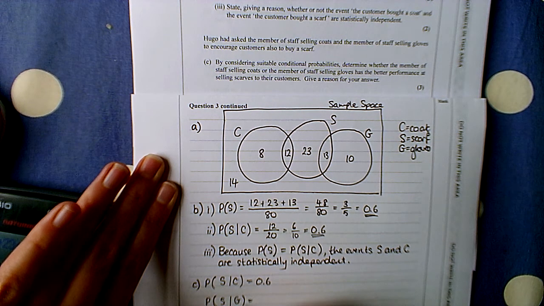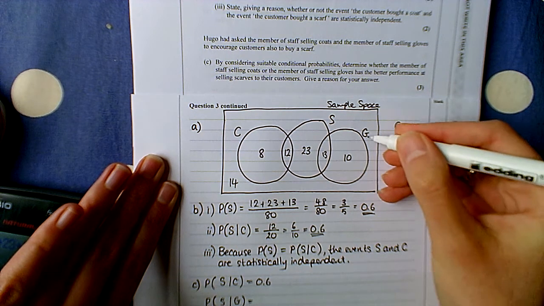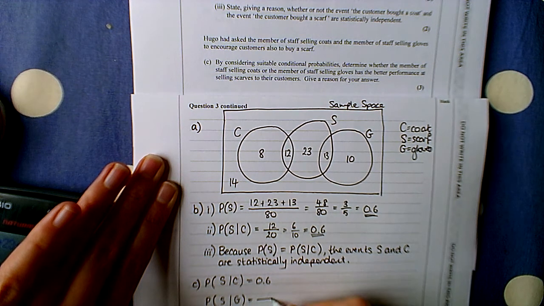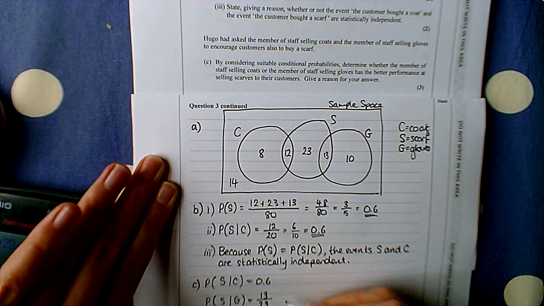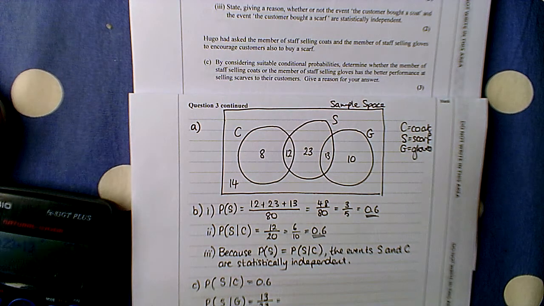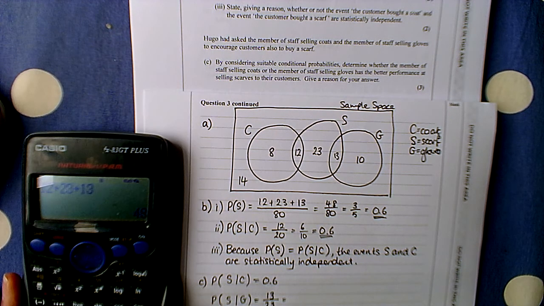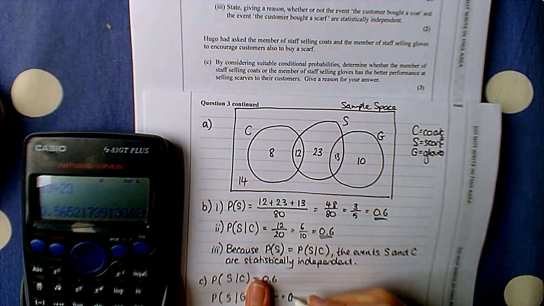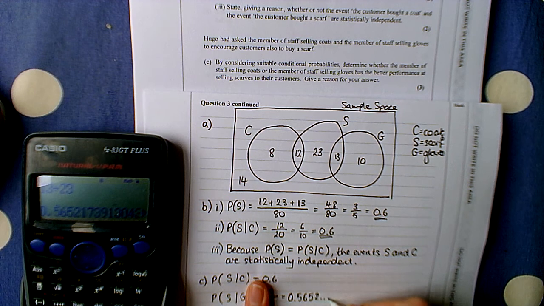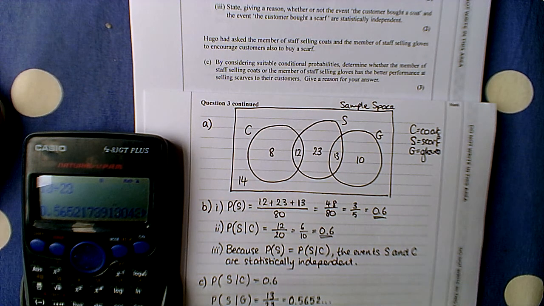So if we work out this one, given that we're in the gloves department, so there were 23 people who went to the glove section, what was the chance that they went on to buy a scarf? Well, 13 of those people did so. So that gives us 13 out of 23, which is 0.5652 and so on.